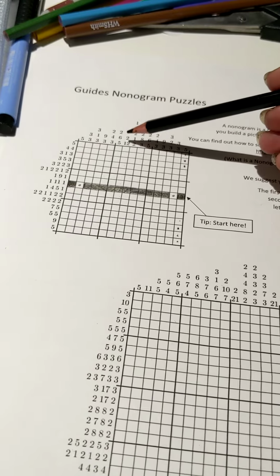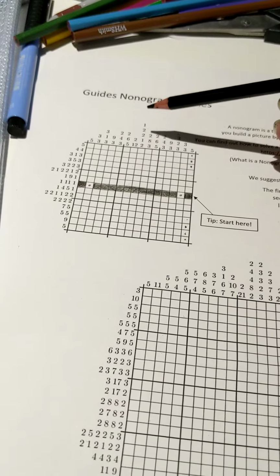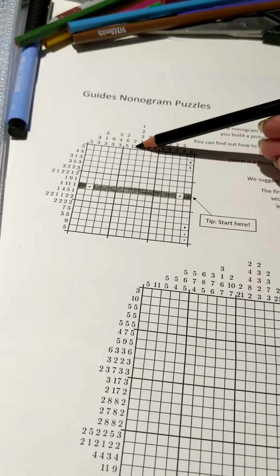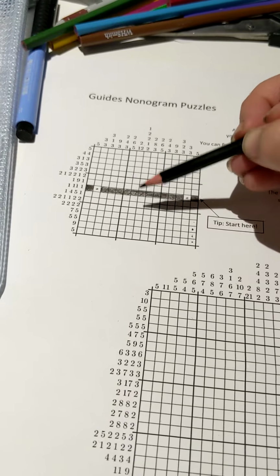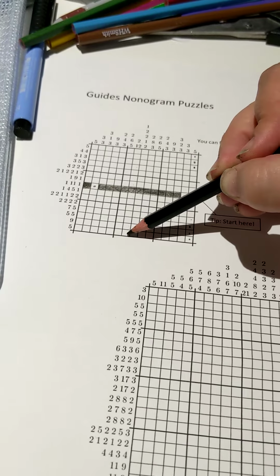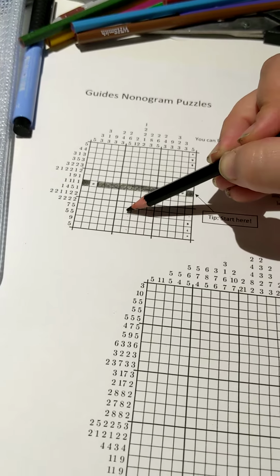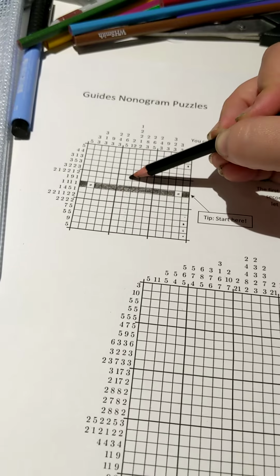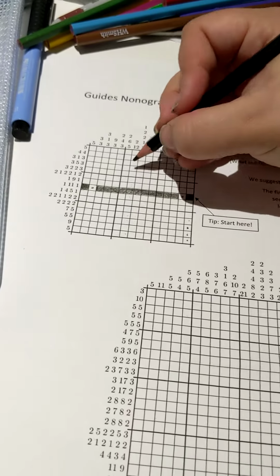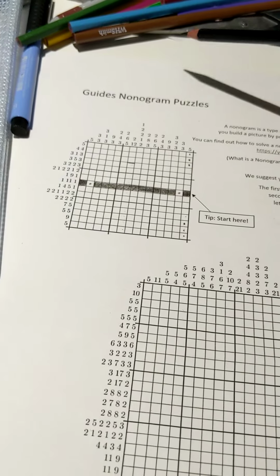For some of them, you can also work out, if it's a big number, where some of the filled in squares must be. So this is 12 and 2. The earliest 12 can possibly start is at the bottom here. So 1, 2, 3, 4, 5, 6, 7, 8, 9, 10, 11, 12. I'm just going to make a little mark here to show that.